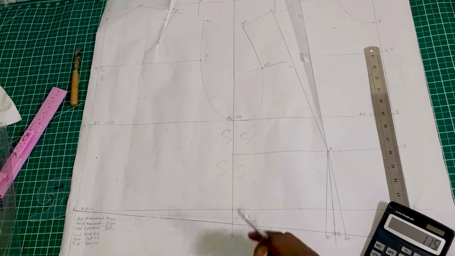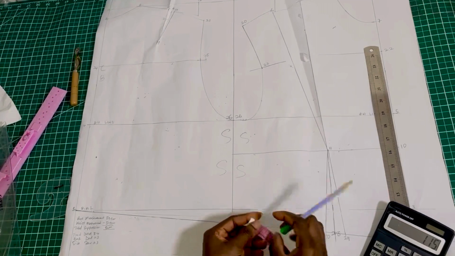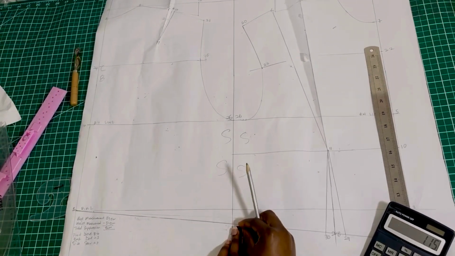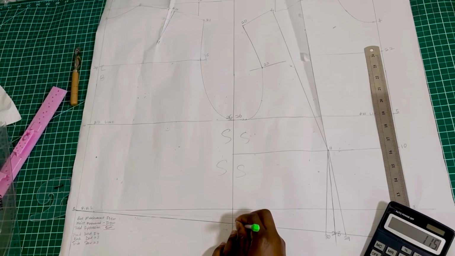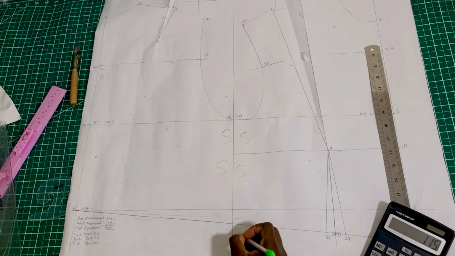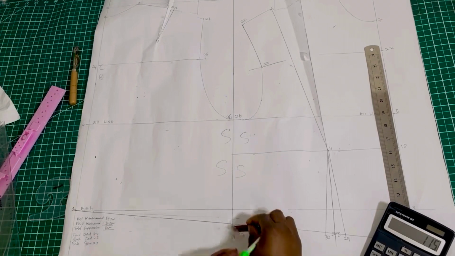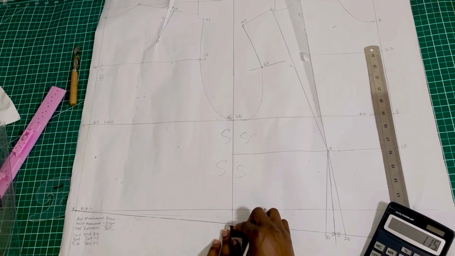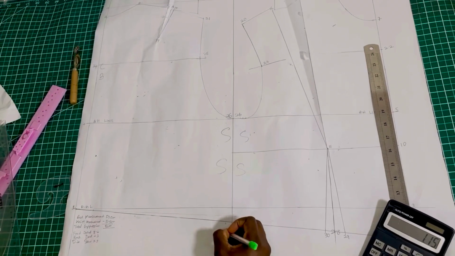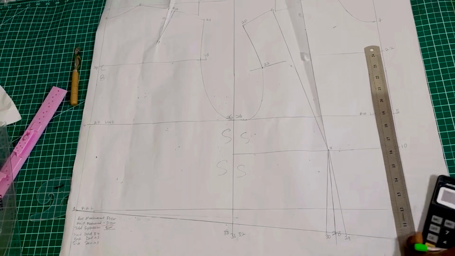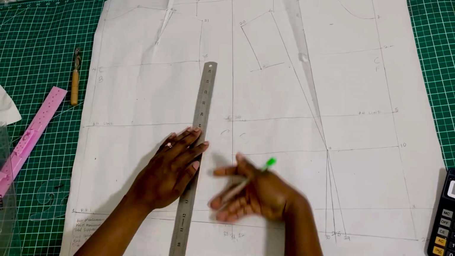So to get point 32, we'll measure 1.15 to the left. So this would be point 32, and we'll measure 1.15 to the right, and this would be point 33. Then we will also connect the line.